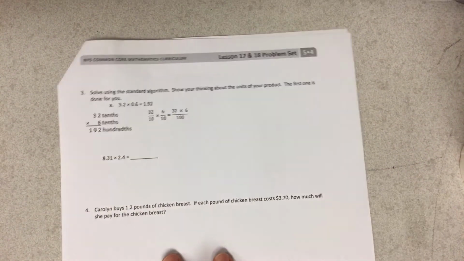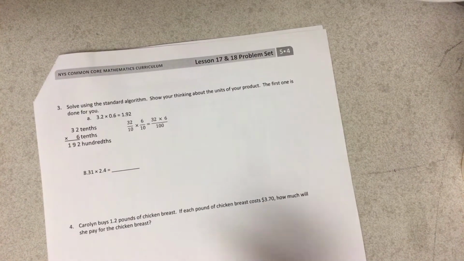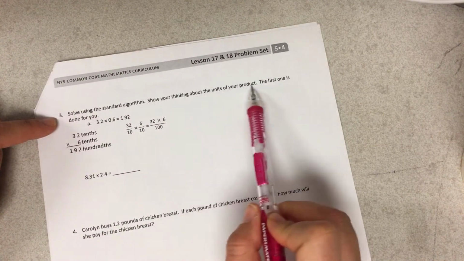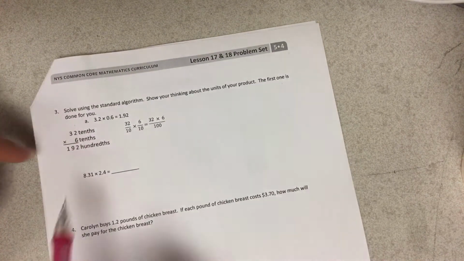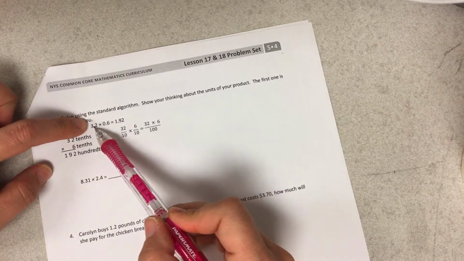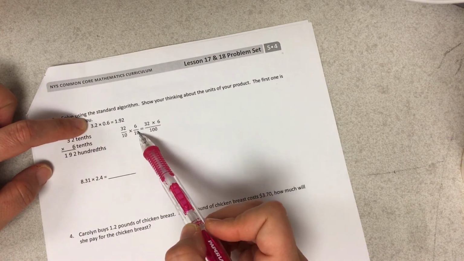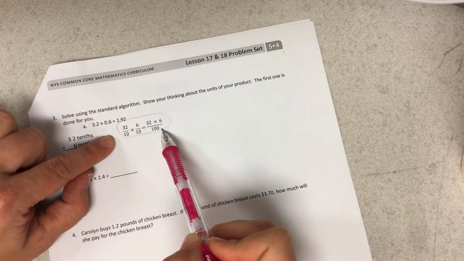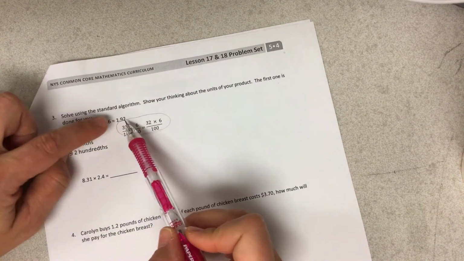Okay guys, so last two problems, and it says to solve using the standard algorithm to show you're thinking about the units and the products. The first one's done for you. So we have 32 tenths times 6 tenths. We did our algorithm right here. We did our fraction model, and then we wrote it as a decimal.